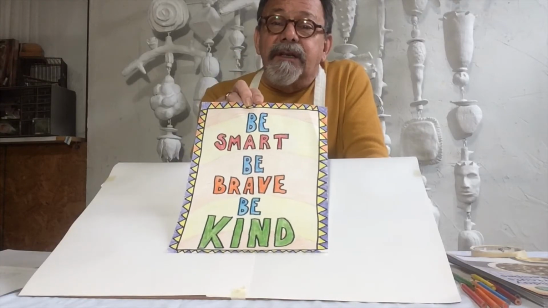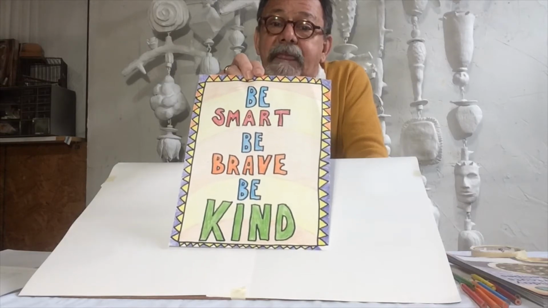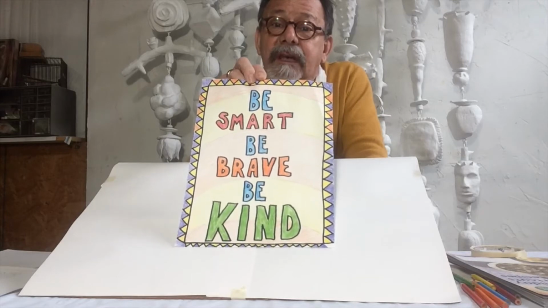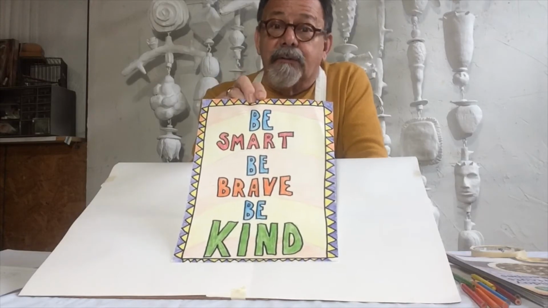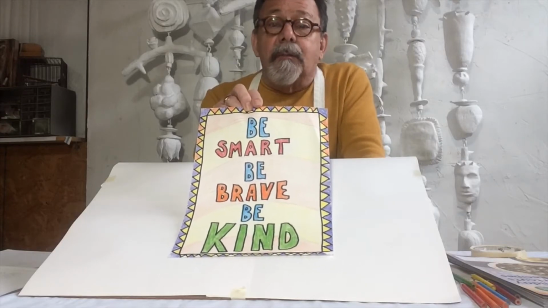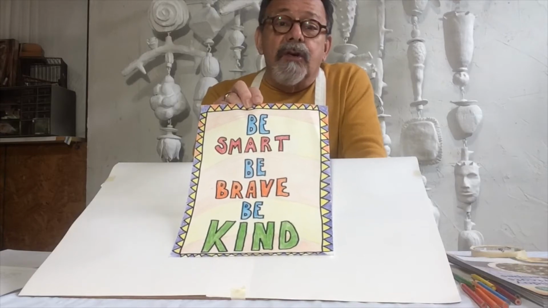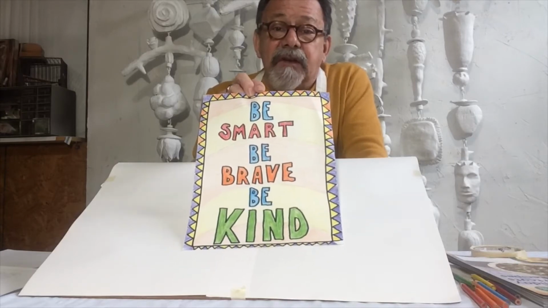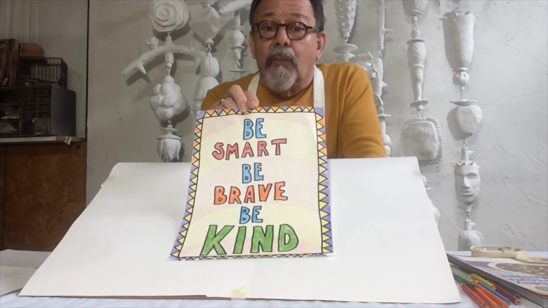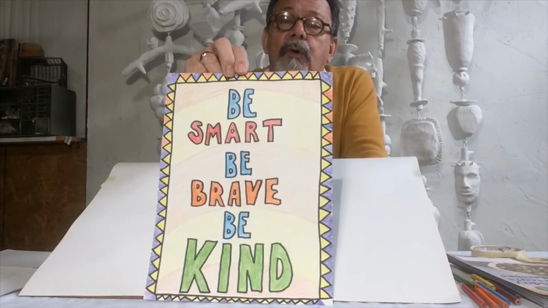And so today we are going to make a poster that has these words in it. That's what we're doing today. Now, I've used just colored pencils and markers. You can use paint, you can use oil pastels, you can use any kind of thing that you want. You can add pictures to it, more designs, any way that you want. But this is what we're going to do today.